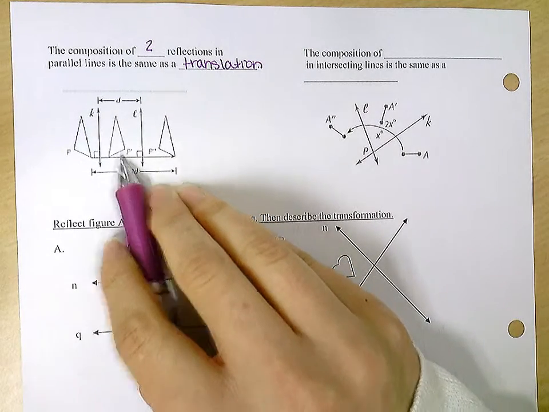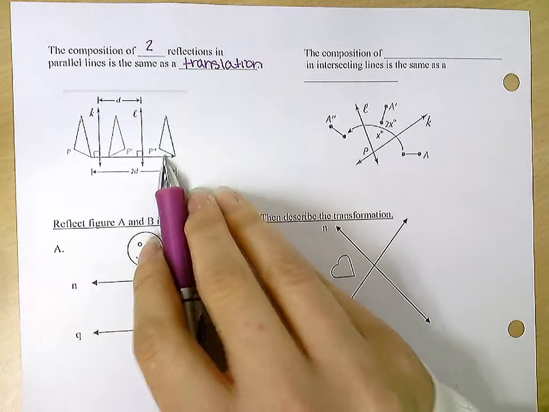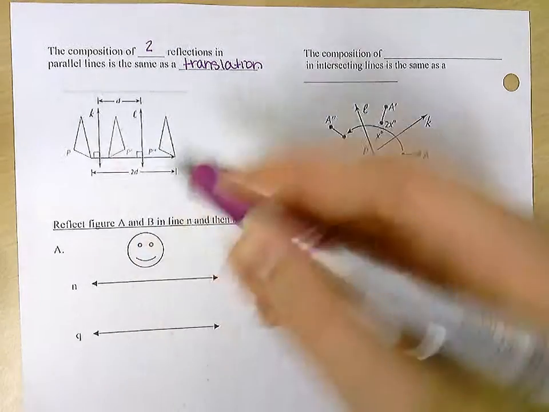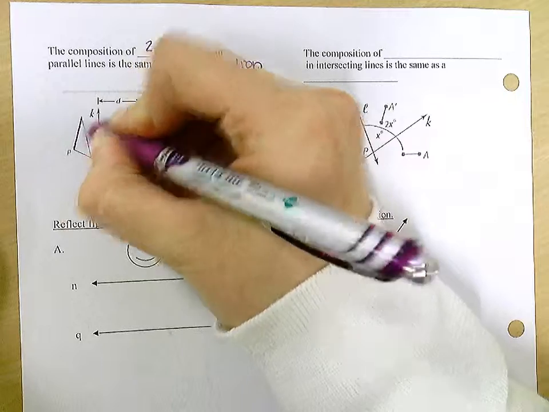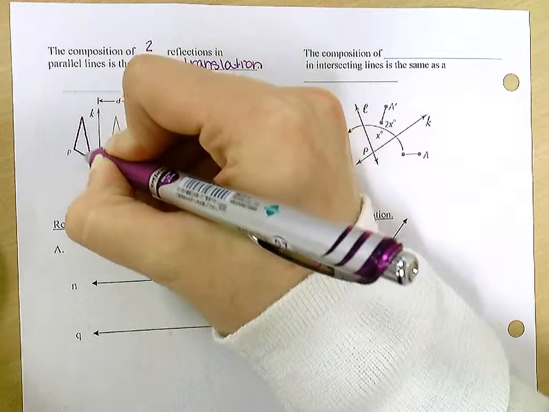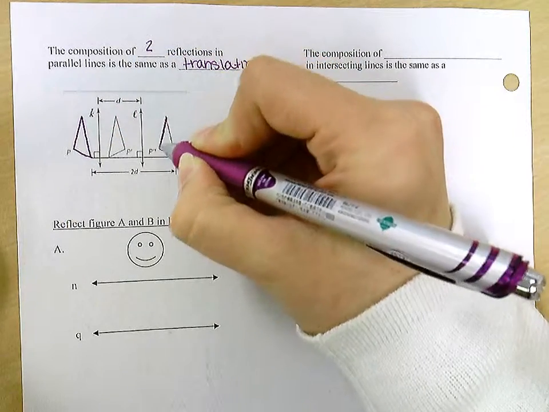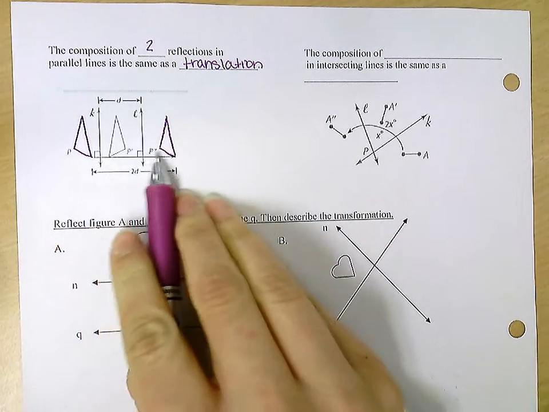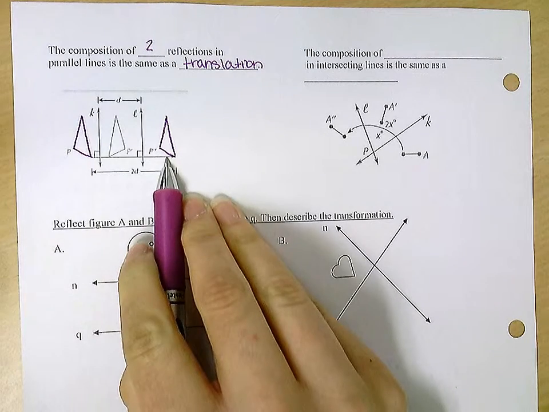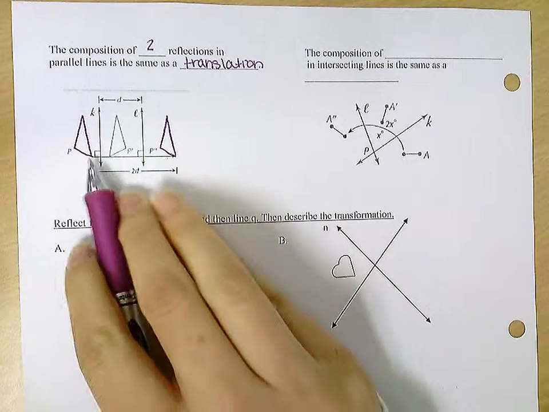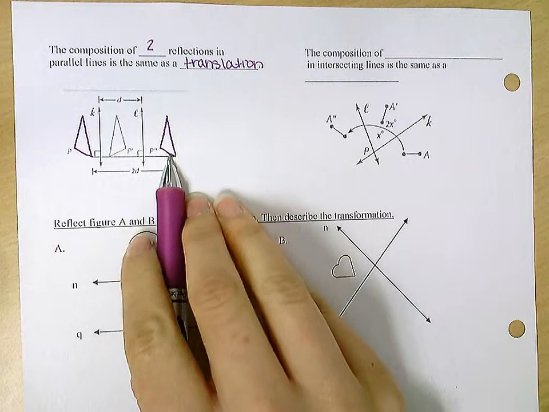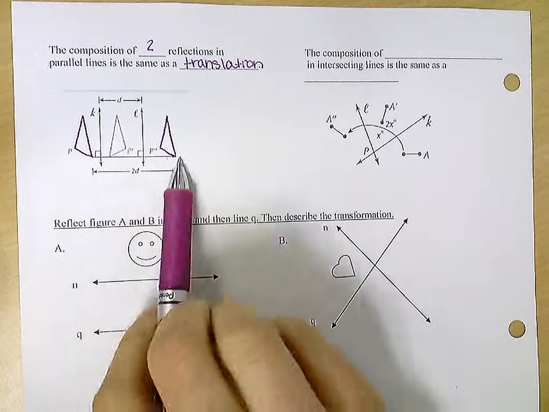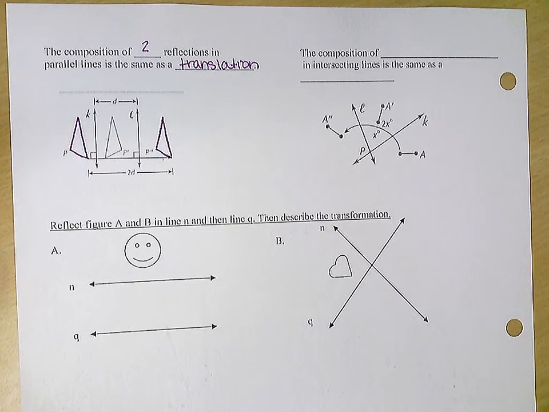And then I reflect that one over line L, I get P double prime. Now if I look at just my pre-image and my final image here, from this one to this one, we would just consider that a translation. So you can see if you have two reflections, you do end up with a translation. Two reflections in parallel lines is a translation.